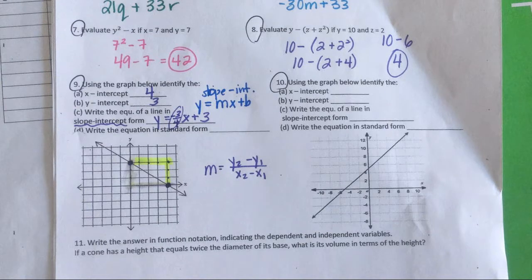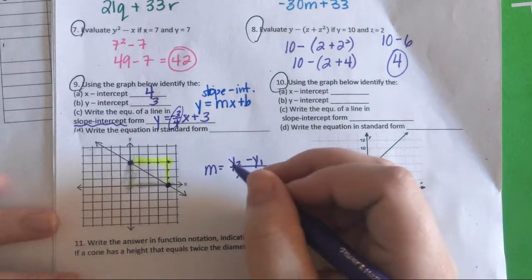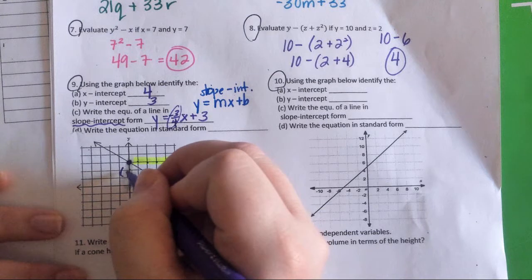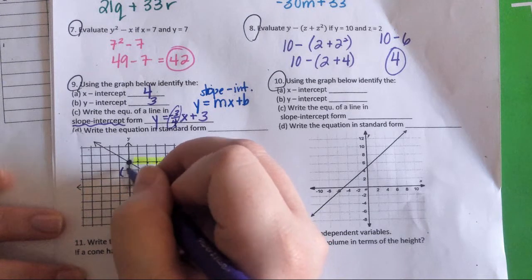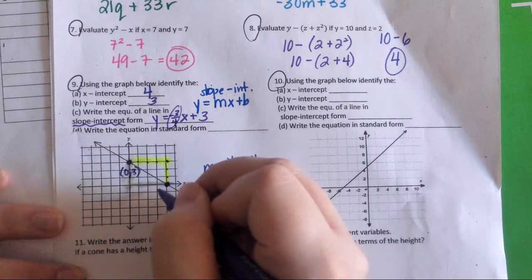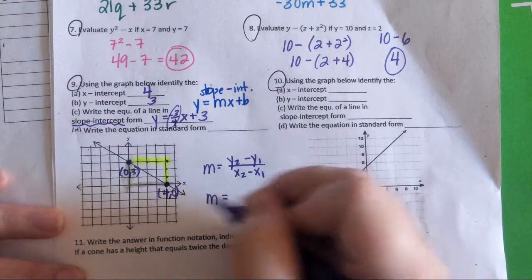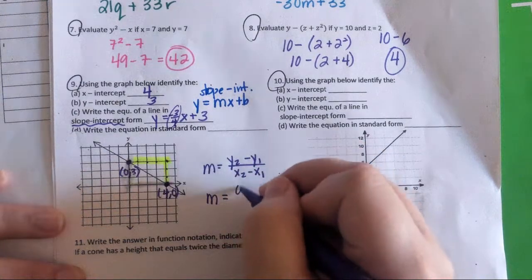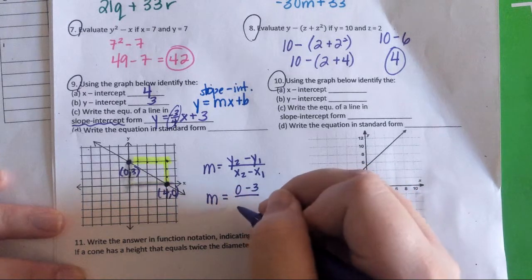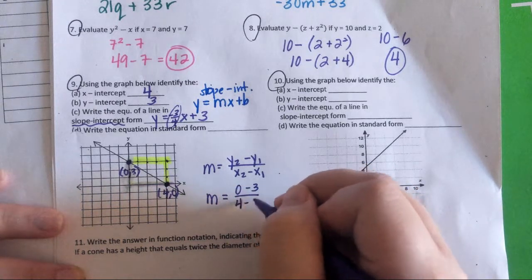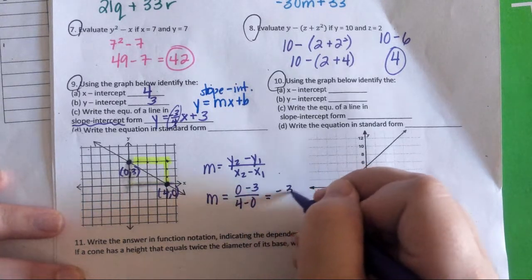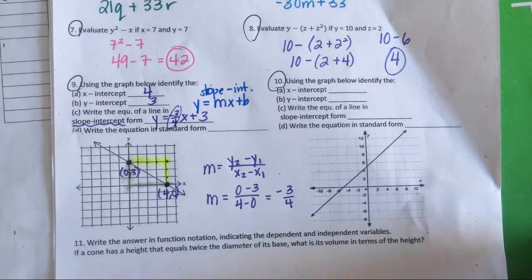Now, if you don't like that, and you can't count like that, you could have used the points, let's see, this is 0, 3. This is 4, 0. And we could have applied Kelsey's formula, y2 minus y1, 0 minus 3, over x2 minus x1, 4 minus 0. And I still would have gotten negative 3 over 4. However, I think my counting method was faster.